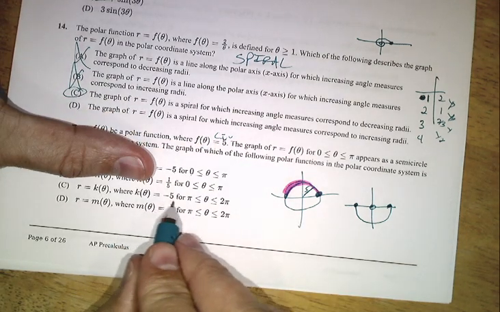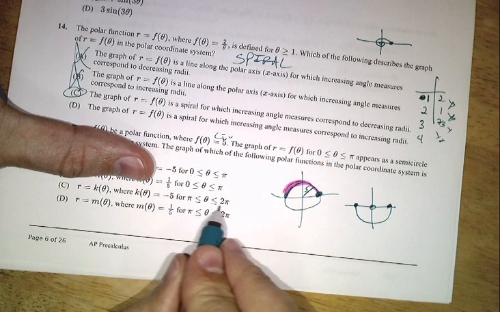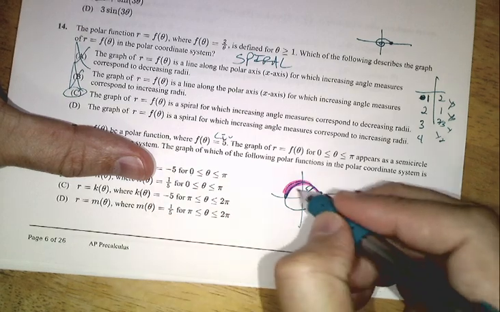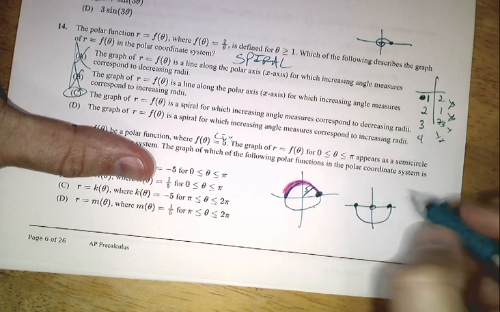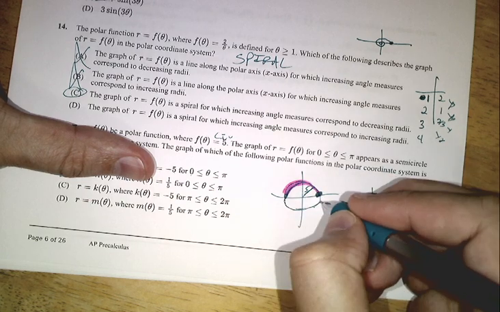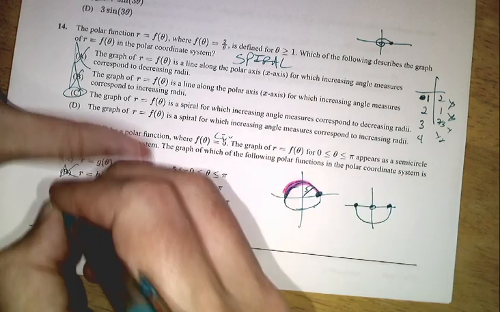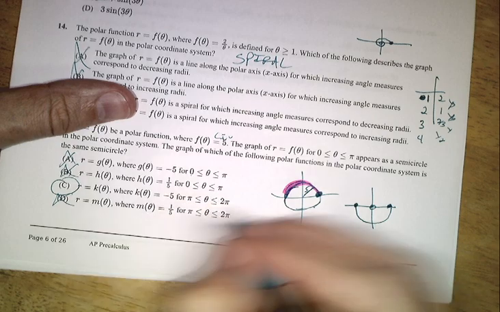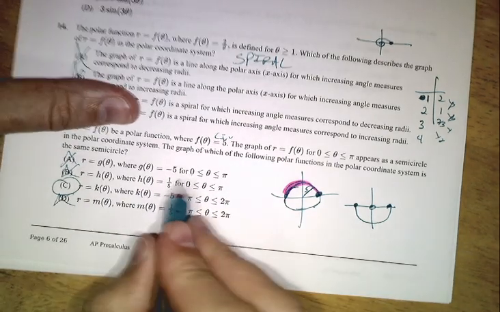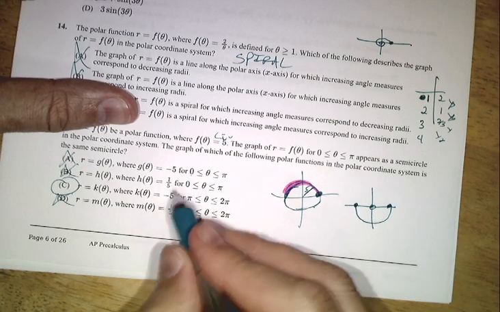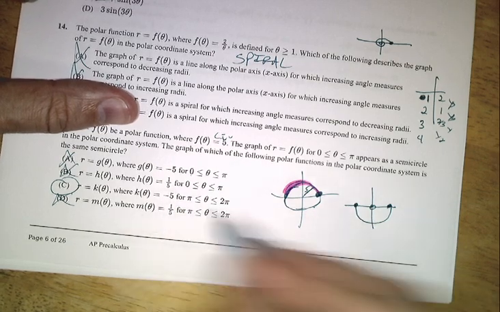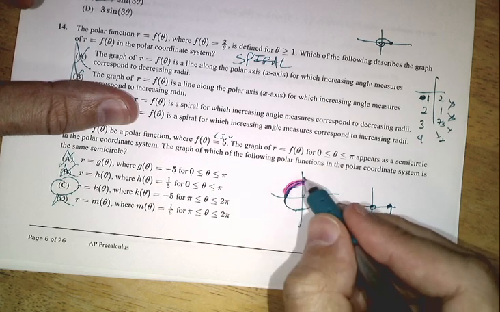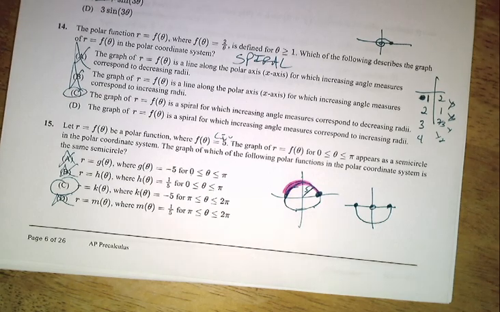And here it is for -5 from pi to 2 pi. So -5 causes it to flip across, and since I'm measuring the other half of it, it causes it to flip up, so it should be C. The other one is just a small circle, so it should be C. This graphs the bottom half. These two are too small. This graphs the pi to 2 pi, but because it's negative, it would flip it up across the pole.